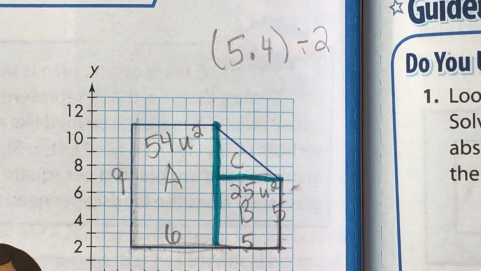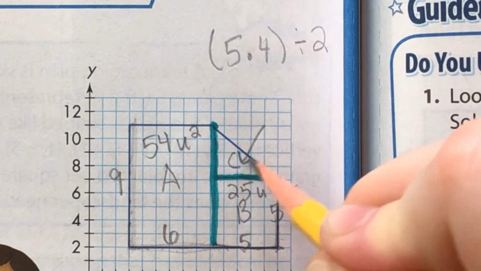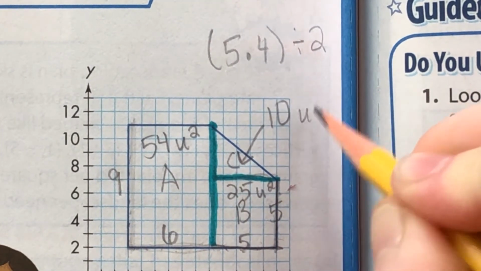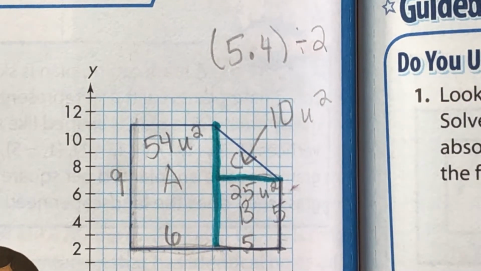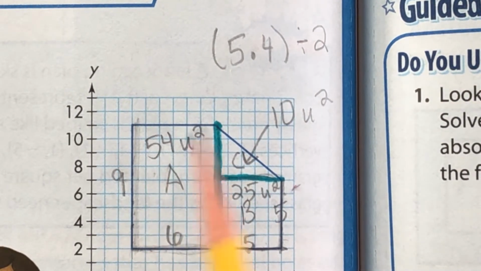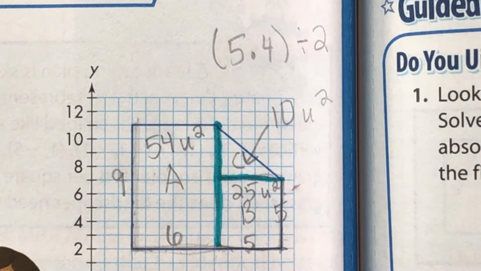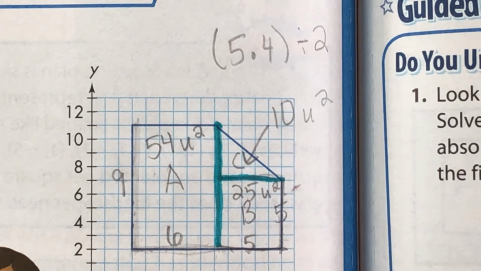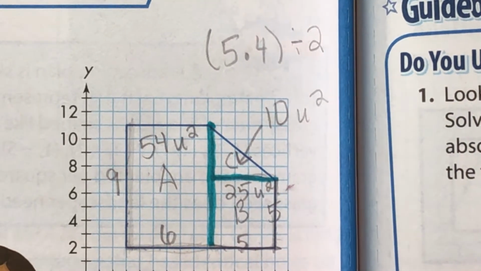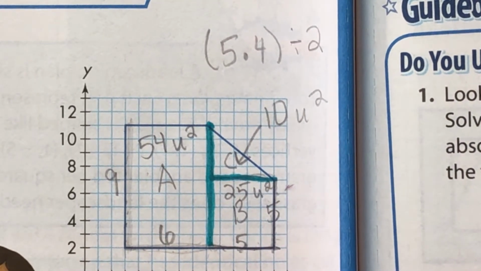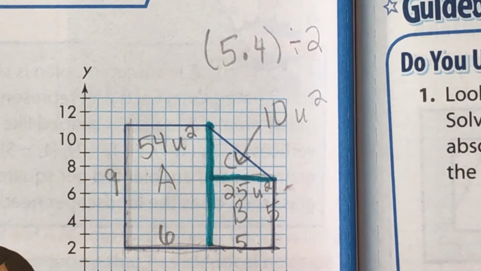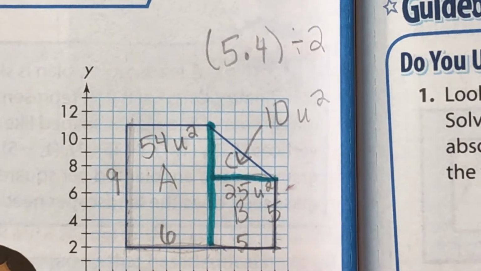So 5 times 4 is 20. 20 divided by 2, this is 10 units squared. So our total area is 54 plus 10 plus 25. All right, and if we add up all of those together, we end up getting 89 units squared as our answer.